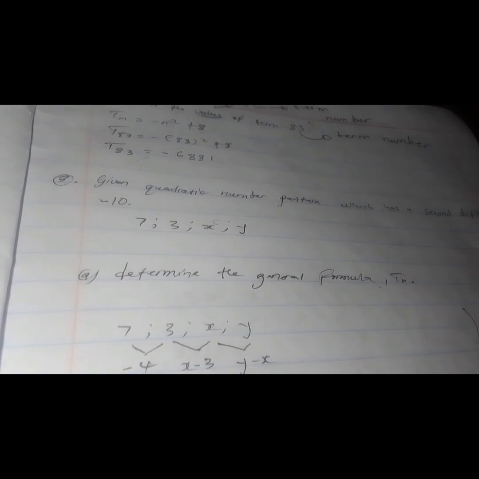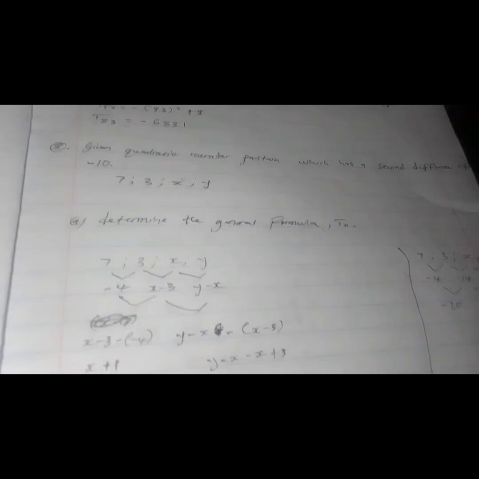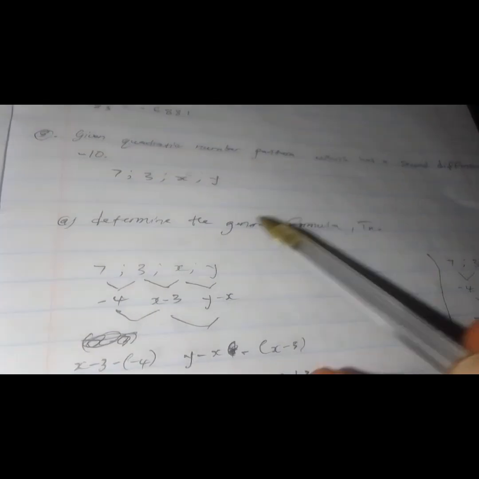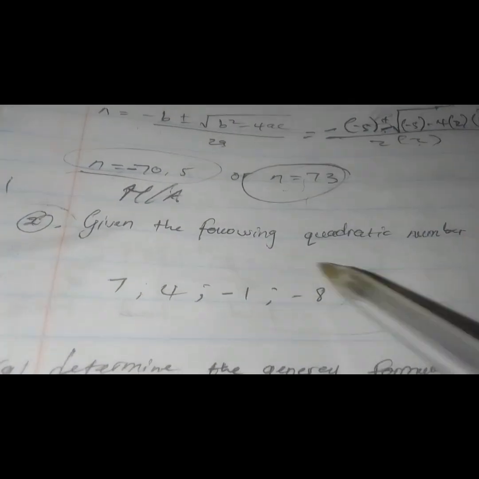So I think we're done. Let me just show you these ones also, because these ones tend to confuse people. That's why I also did this one, because the numbering here is not the same.